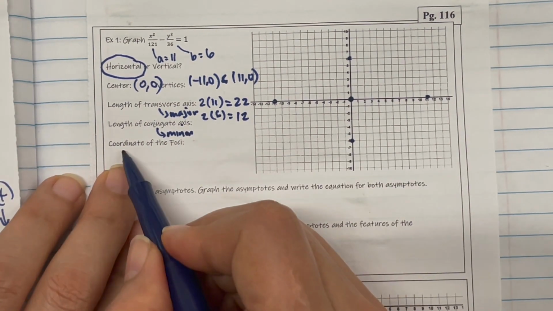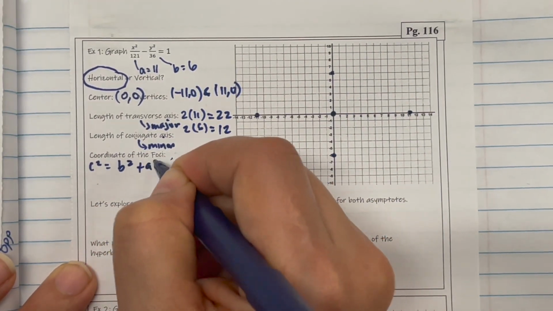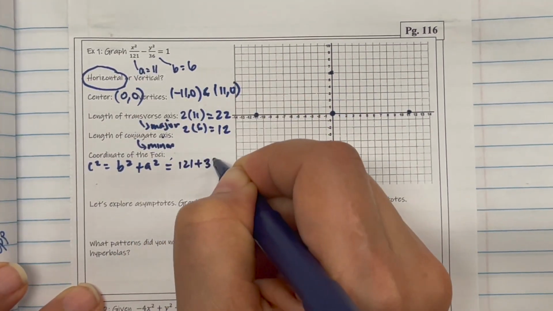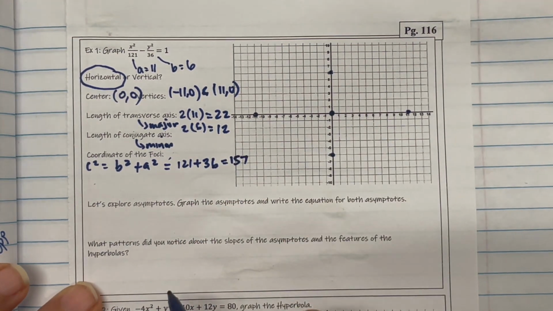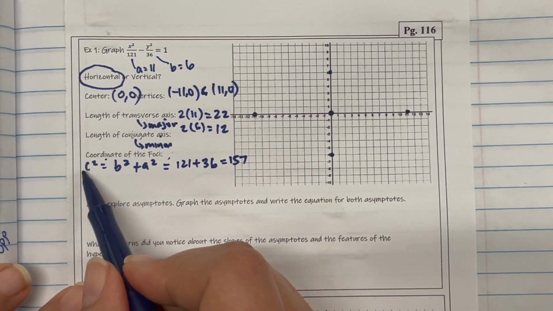All right, the coordinates of the foci, you have to use the new formula. So instead of minus like ellipses, we're going to do plus for hyperbola. So it's going to be c squared equals b squared plus a squared, or a squared plus b squared, doesn't matter the order. So that's going to be 121 plus 36. That's going to give me 157, and then c, remember, is the square root of that because we have to take the square root of both sides.